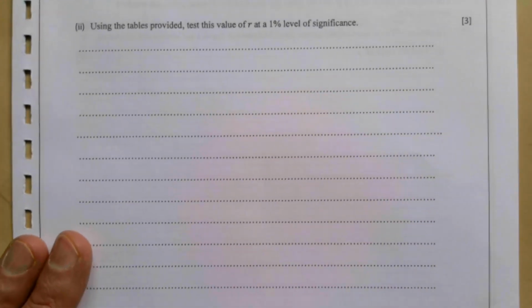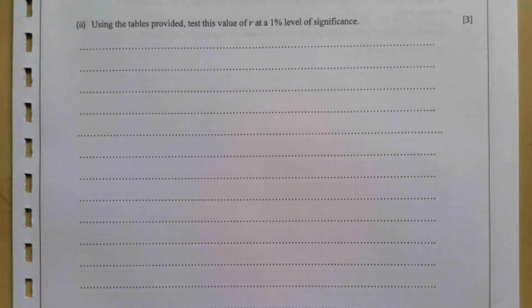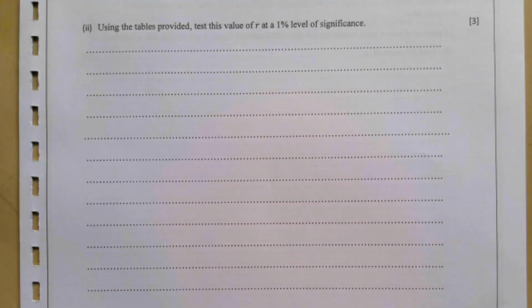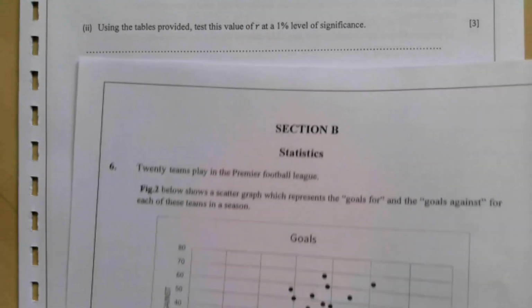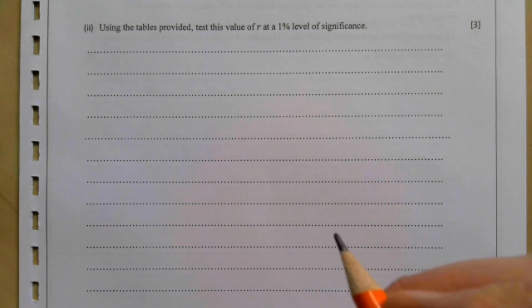Now, using the tables provided, test this value of R at the 1% level of significance. So let's check and see. Let's go back to the original question, it says 20 teams. So our value of N then is going to be 20.